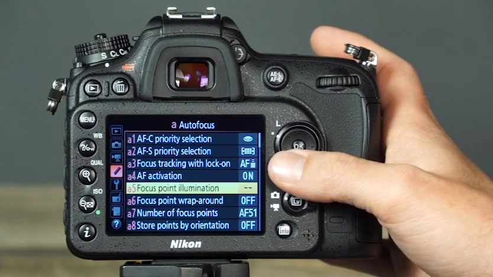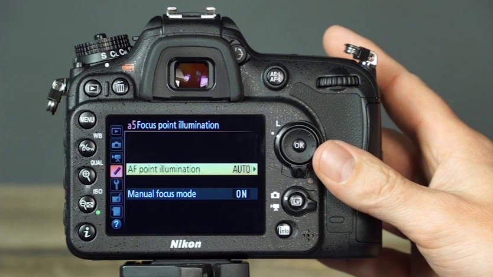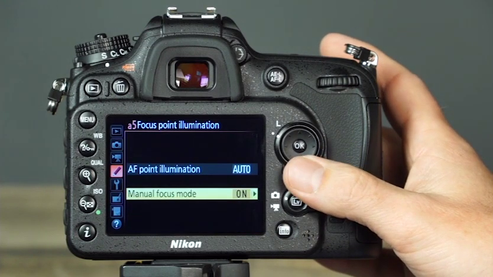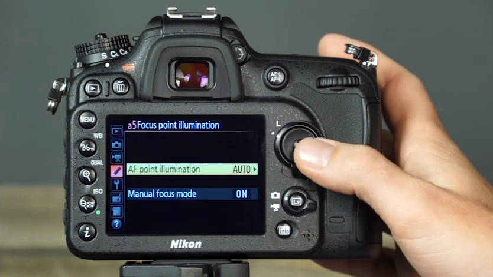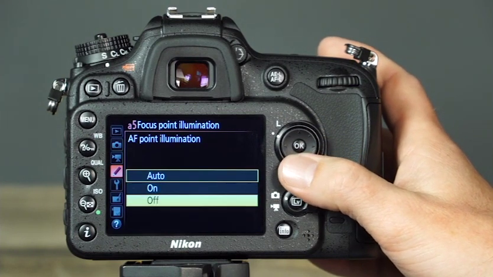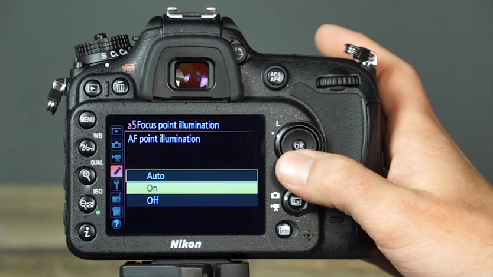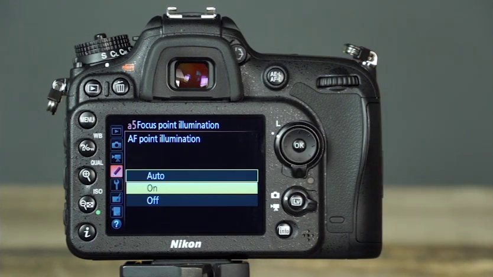The next option is Focus Point Illumination, with options for AF point illumination and manual focus mode. For AF point illumination, there are options for auto, on, and off. If Auto is selected, the active focus points in the viewfinder will be illuminated only when the subject is very dark. When On is selected, the active AF points will always be illuminated.